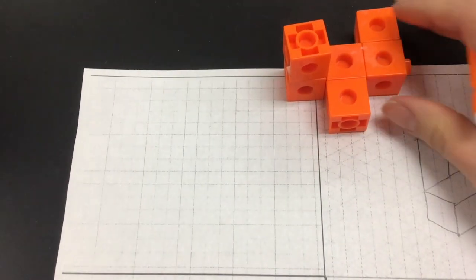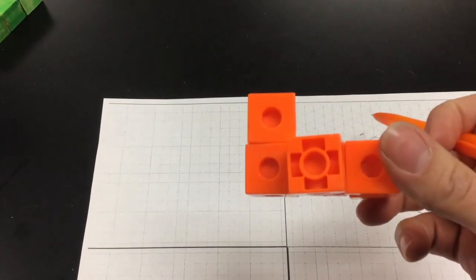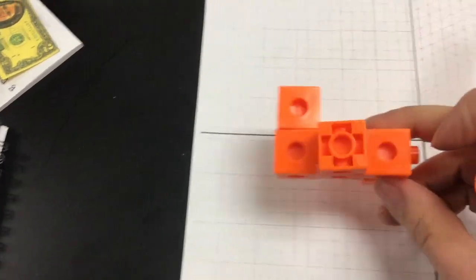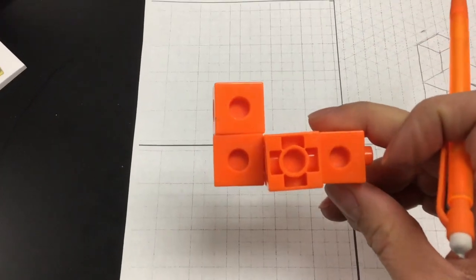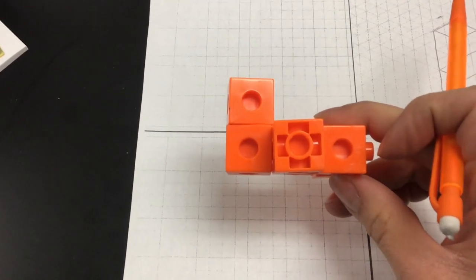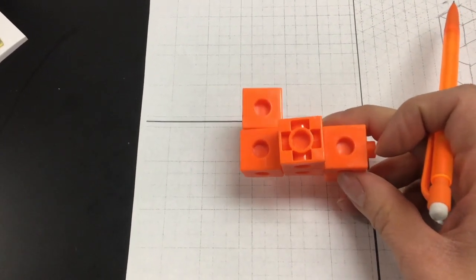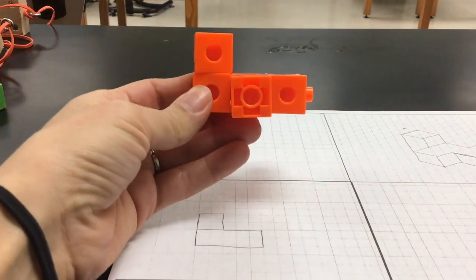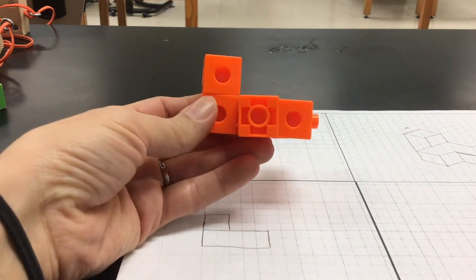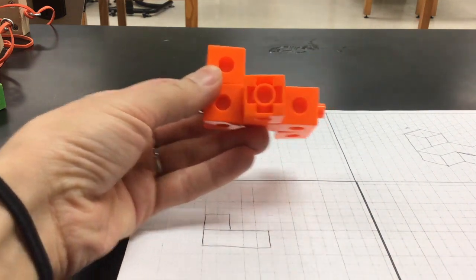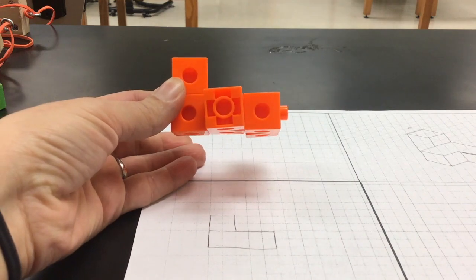And so this is going to be my front view. So I'm going to draw my front view here. So if it looks like this, it looks like it's one cube on top and then 1, 2, 3 on the bottom. And that's exactly how it's going to look on my paper, just 3 in a row with 1 on top. Okay, so if I'm looking at this shape, well, I know that it's 1, 2, 3 on the bottom and 1 on the top. However, I actually made a mistake when I did this drawing.